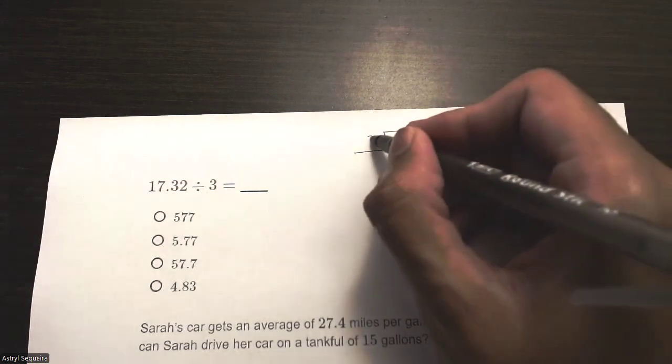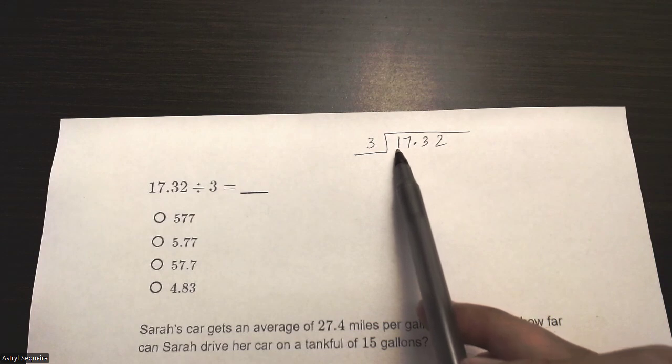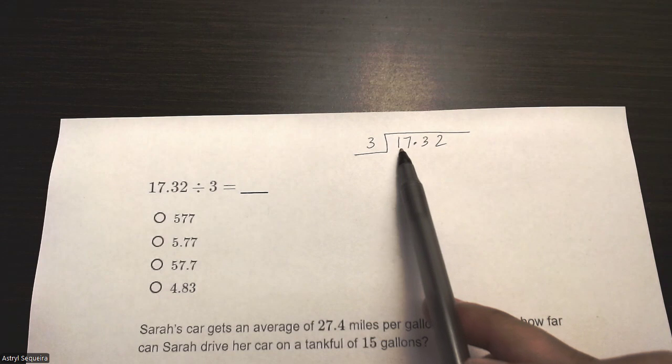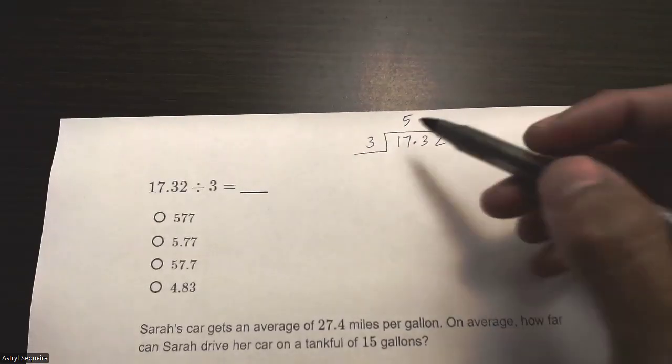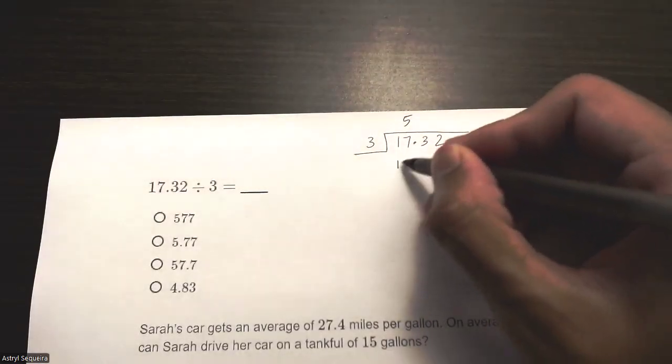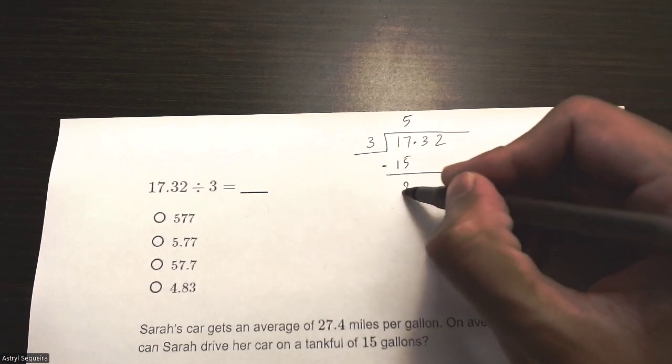17.32 divided by 3. For long division, I always look at the left number first. Does 3 go into 1? Not possible. So then I'll look at the first two digits. 3 goes 5 times into 17. And 5 times 3 is 15. And if I subtract, 17 minus 15 is just 2.